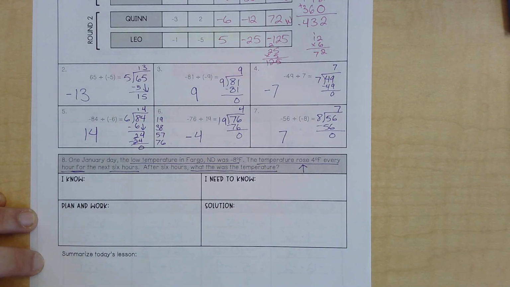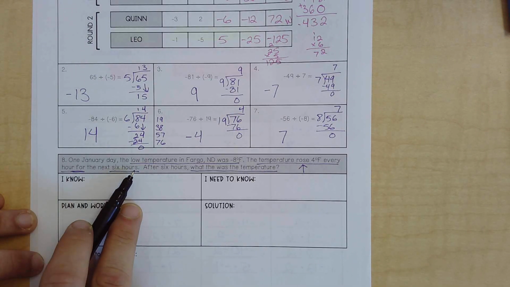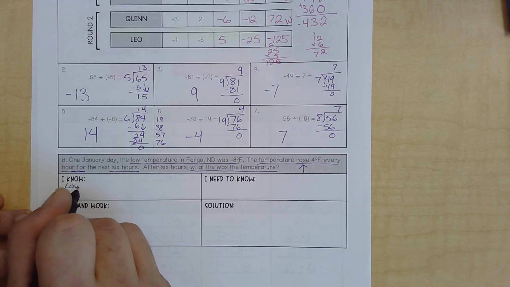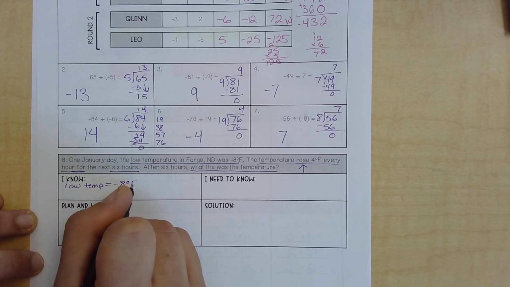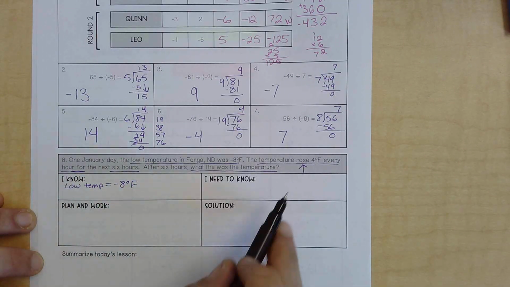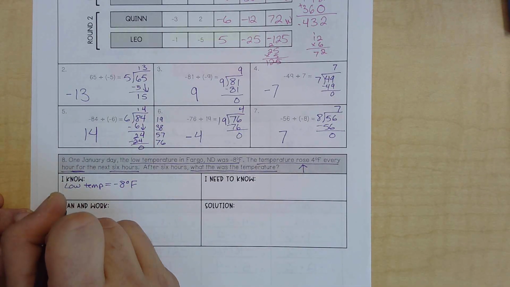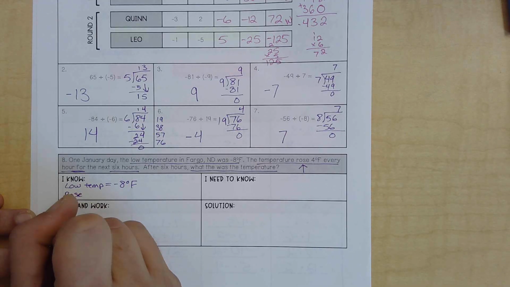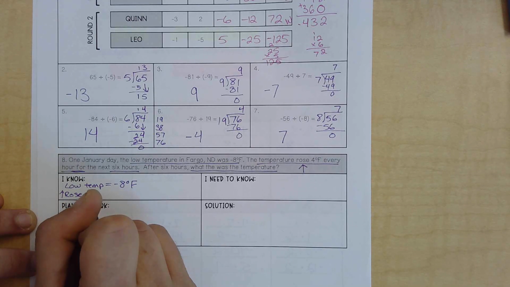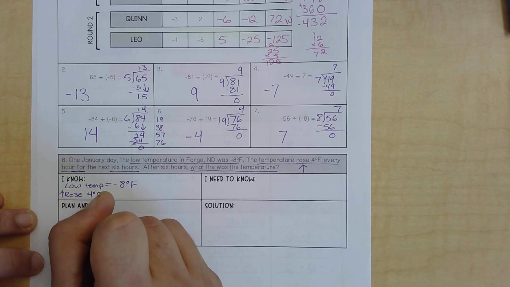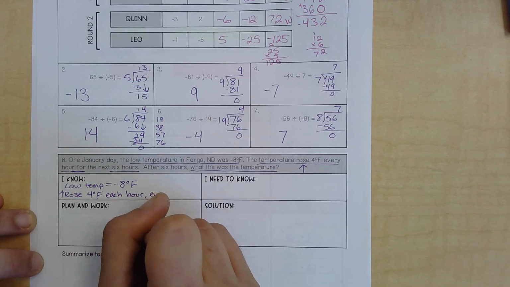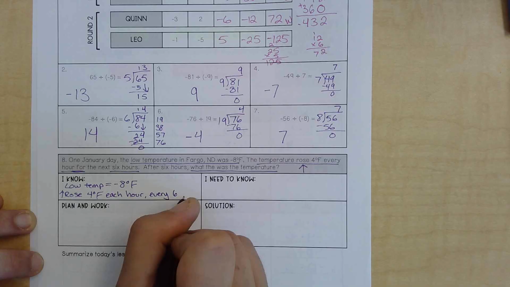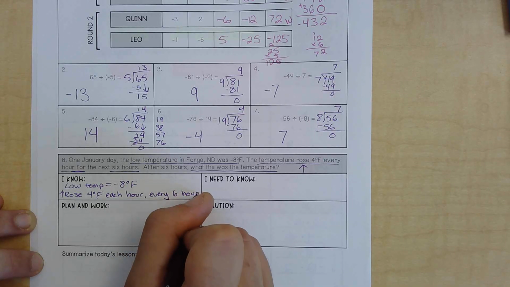Okay. So what do we know, right? I know that the low temp was negative 8 degrees Fahrenheit. I know that it rose 4 degrees Fahrenheit each hour, well, for 6 hours, that's what I should have written.